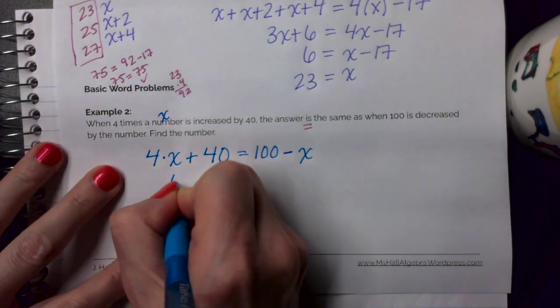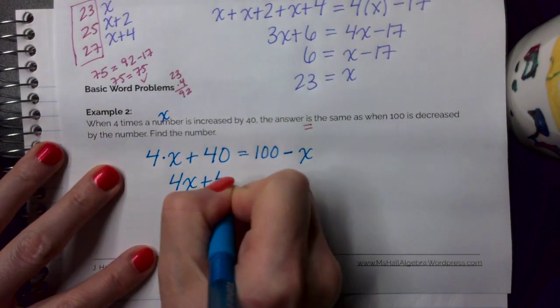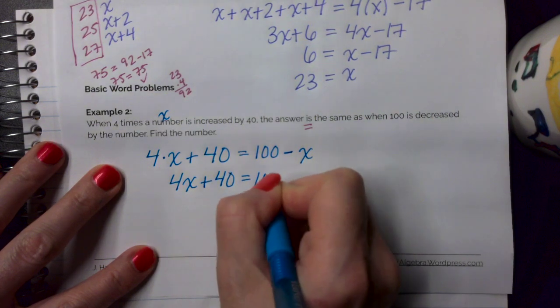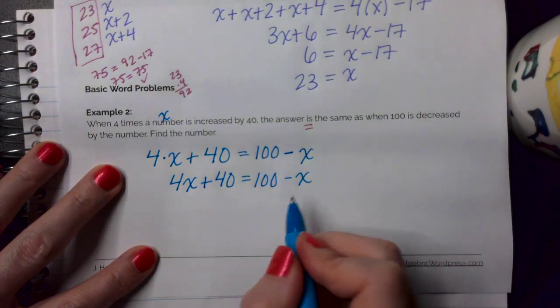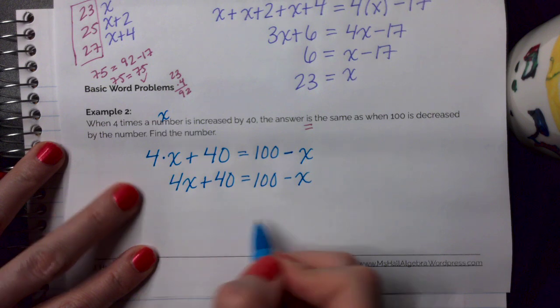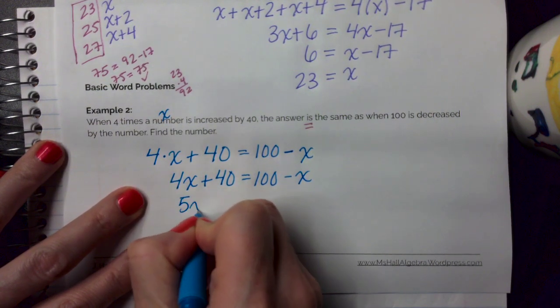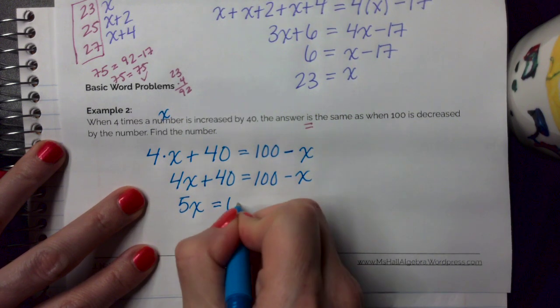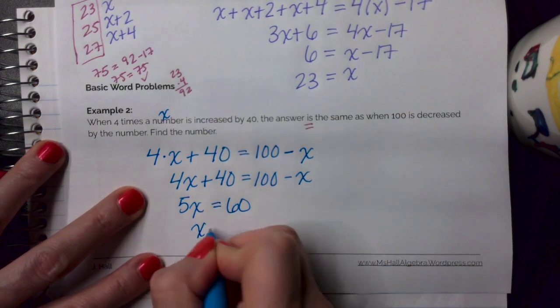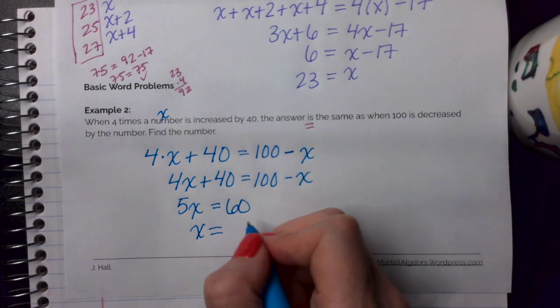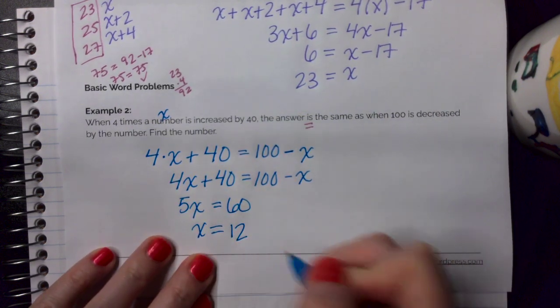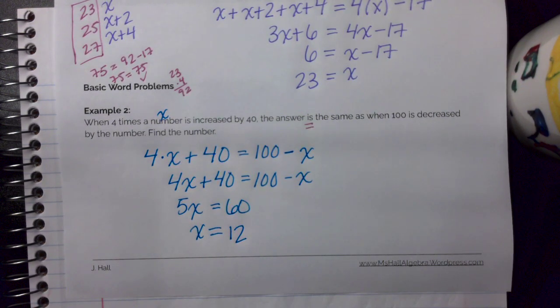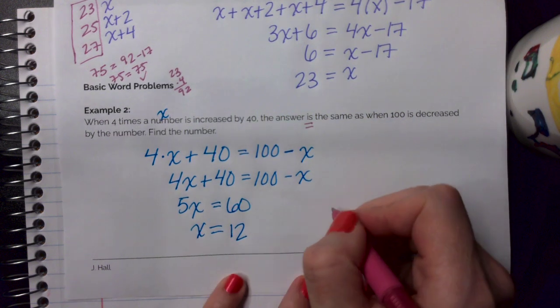4 times x is the same thing as 4x plus 40 equals 100 minus x. Add x to this side and subtract 40. 60 divided by 5 is 12. Let's go ahead and check it.